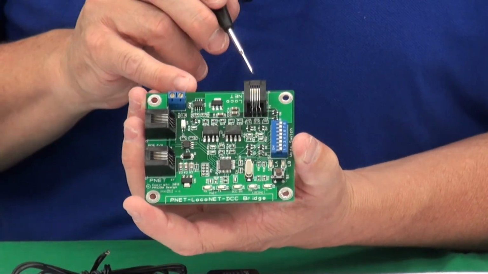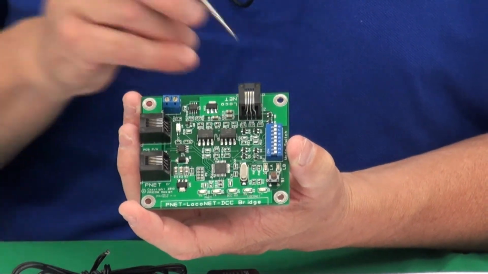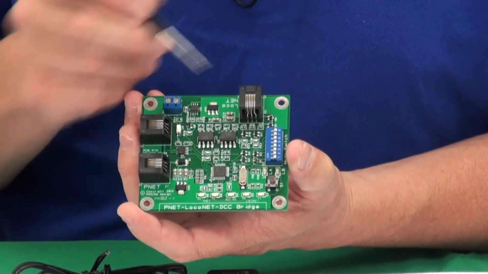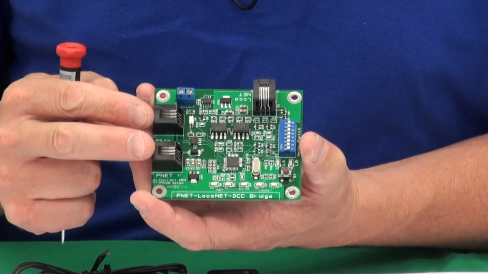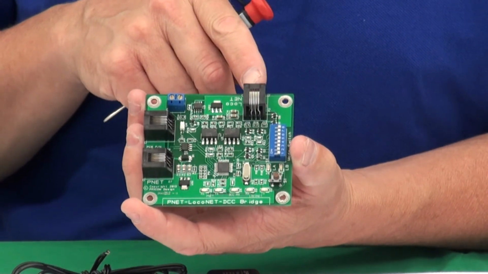Then on the top, we've got a LocoNet jack. So please don't confuse the 2 P-net jacks from the LocoNet jack. They are all 6-wire modular connectors, but the P-net jacks are a pair, as they are on all of our products. They're in pairs. The LocoNet jack is a single.